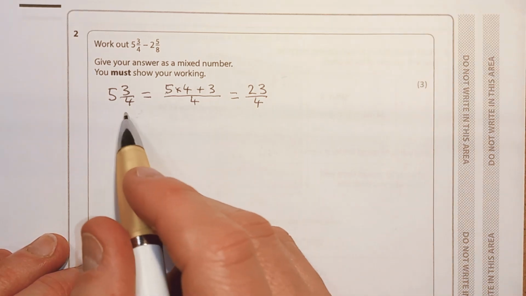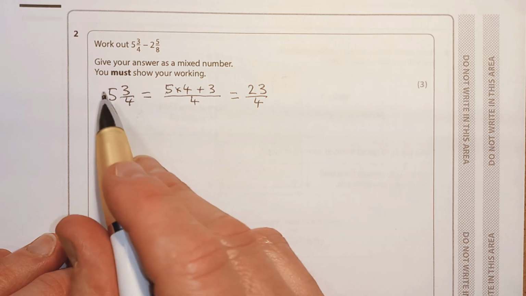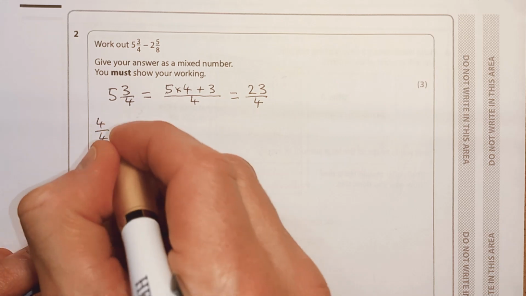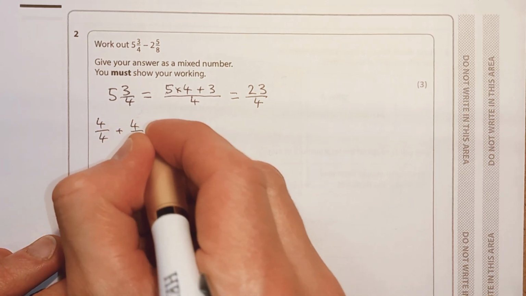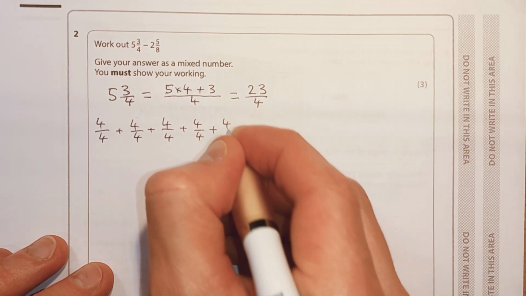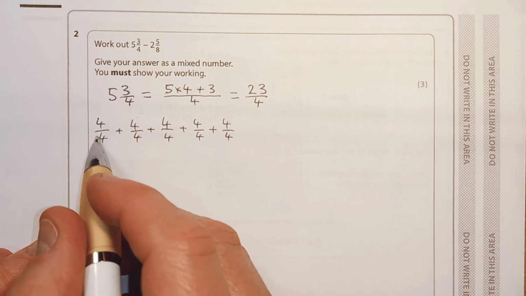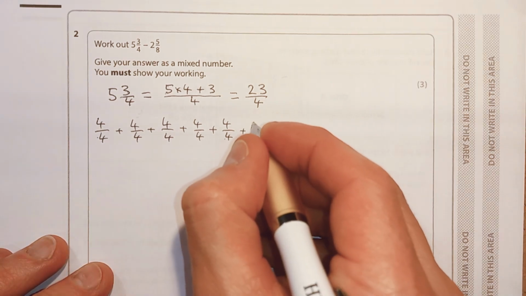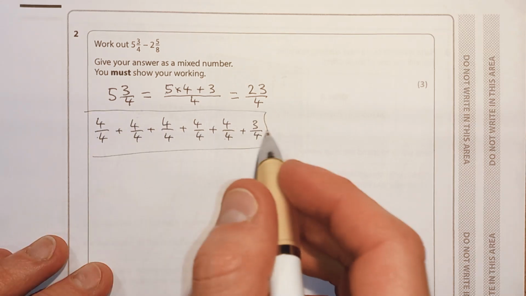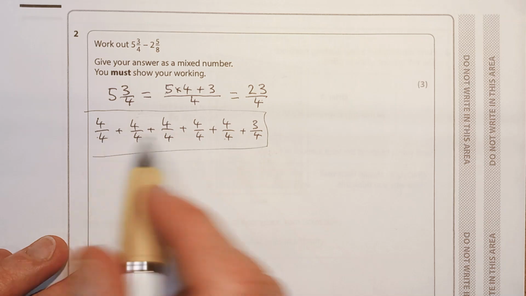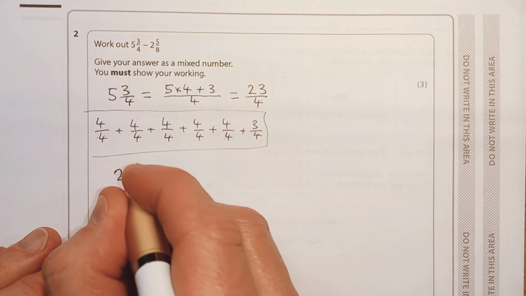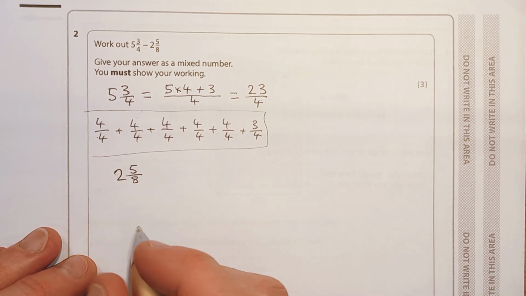Now, if you want a bit more explanation of what we're doing there, the reason we're multiplying the 5 by the 4 is because 5 whole numbers is like 4 quarters, plus another 4 quarters, plus another 4 quarters, plus another 4 quarters, plus the 5th 4 quarters, so 1, 2, 3, 4, 5, and then we've got 3 quarters. So I'll just do that on the side there. So this is all adding up to this. This is just to help you, you don't need to do this one. Right, now we want to get 2 5/8 as an improper fraction.